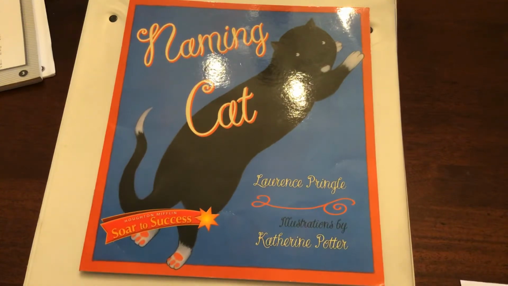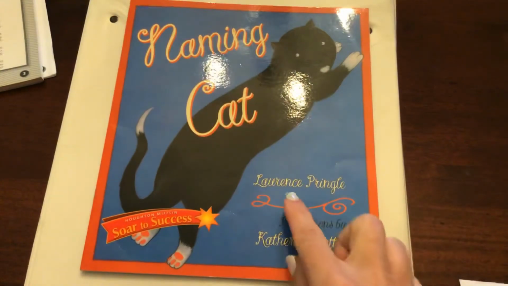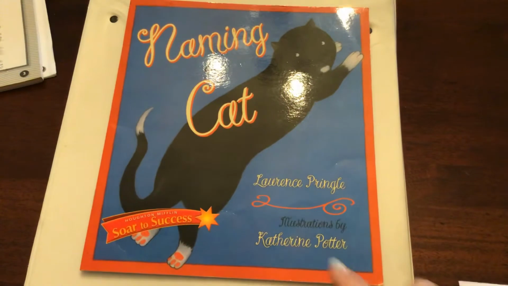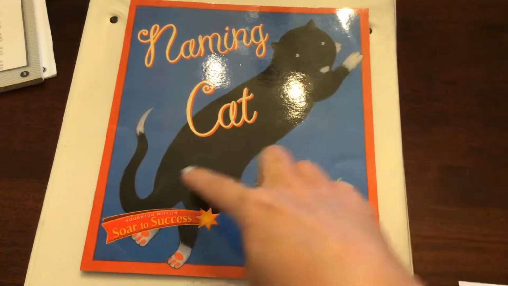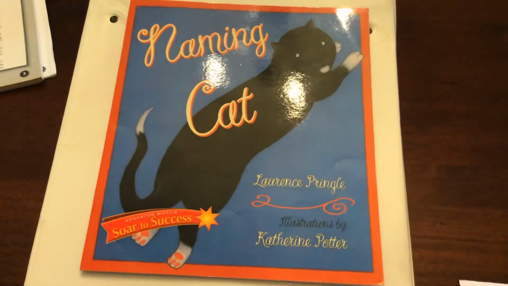Our book this week, the title of our book is Naming the Cat. The author is Lawrence Pringle, and it is illustrated by Catherine Potter. Just by looking at the cover of this book, looks like one of the main characters is a black cat. Looks like he's got some white feet and a little white chin.